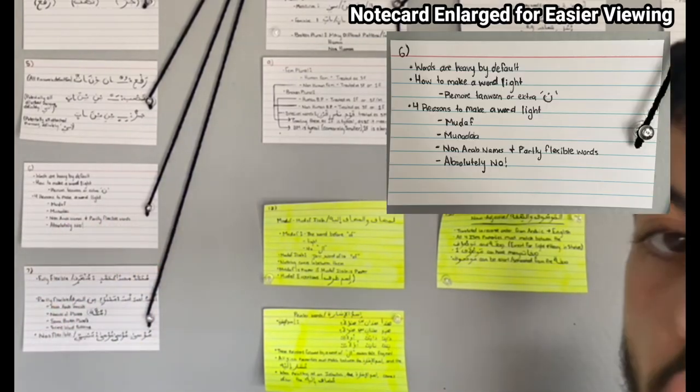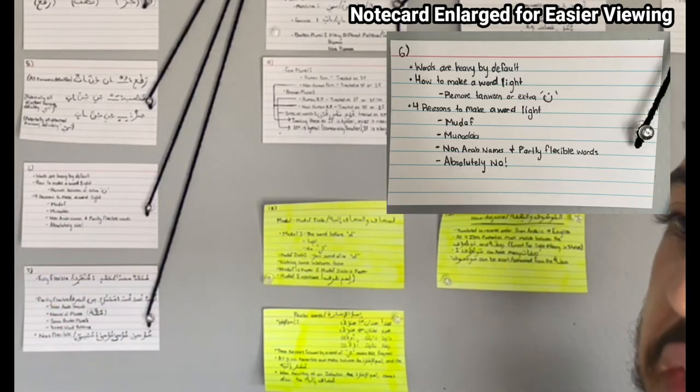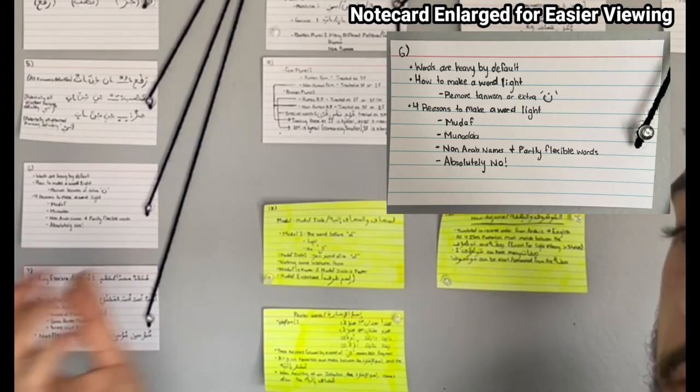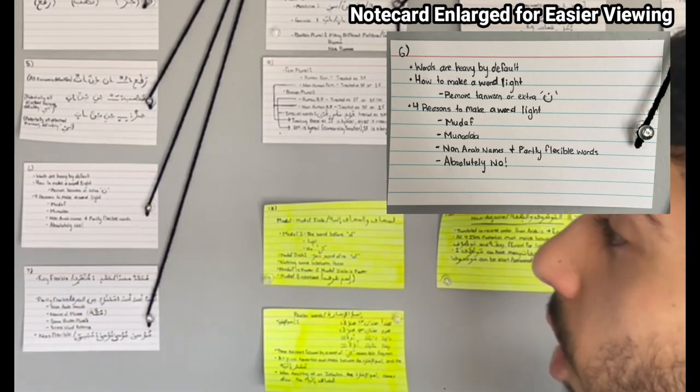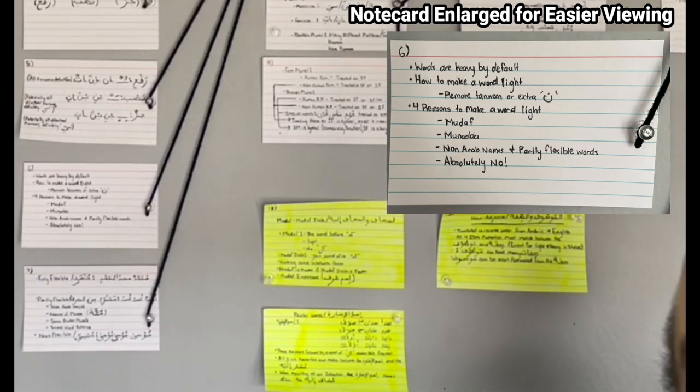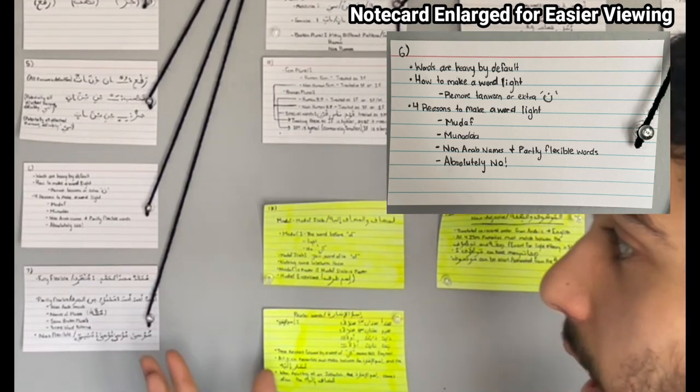Munada means when you're calling someone. If you want to call someone in Arabic, you have a harf called ya, like ya Muhammad or ya Ahmed or ya whatever. That is when you call someone. When you call someone, you make the word light. So you don't say ya Muhammadun, you say ya Muhammadu, because you make the word light.